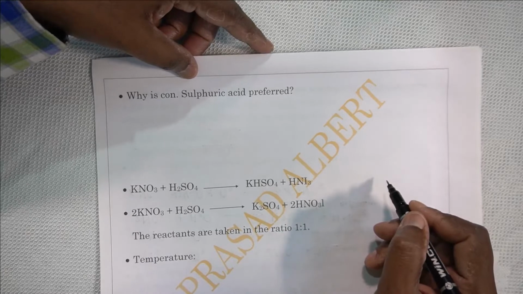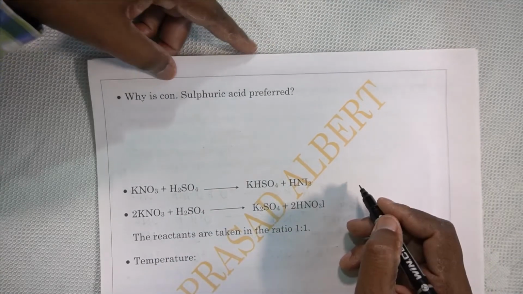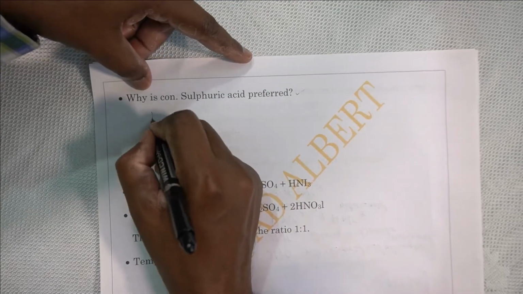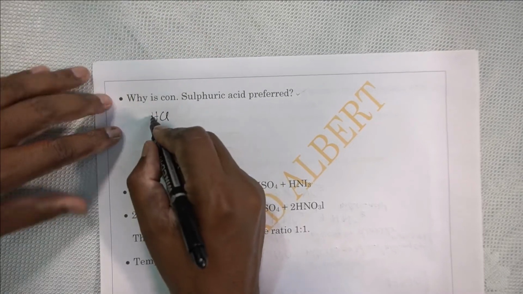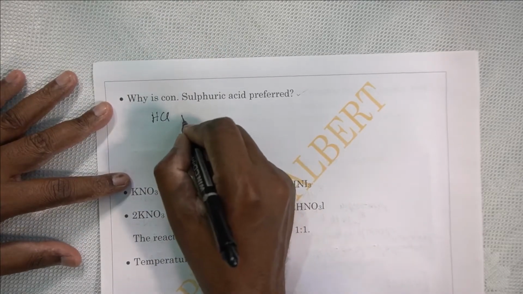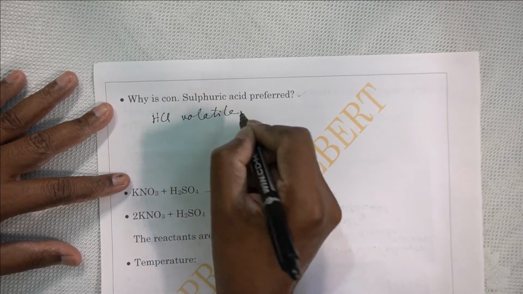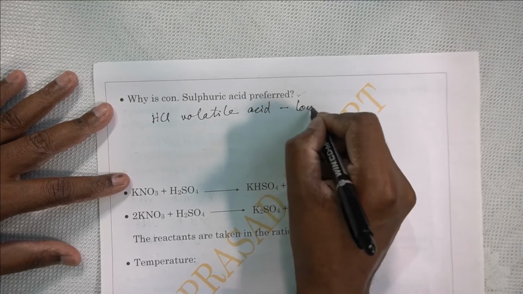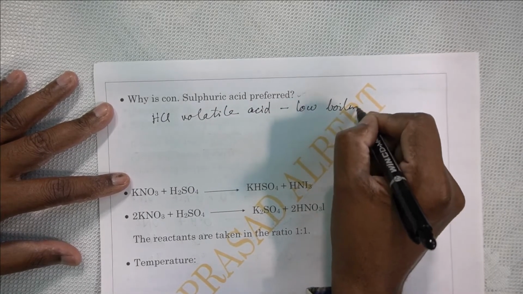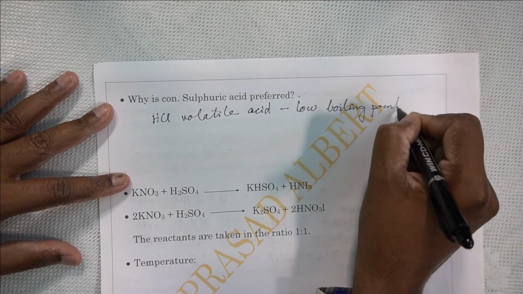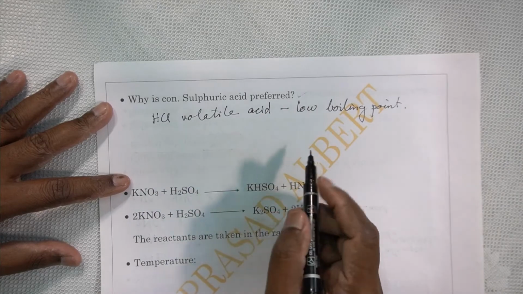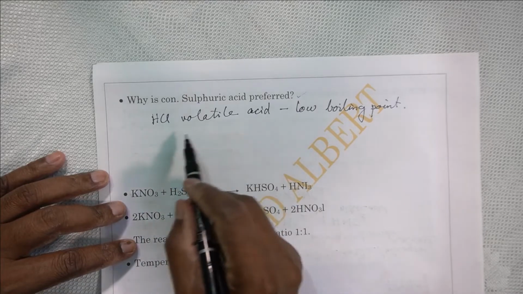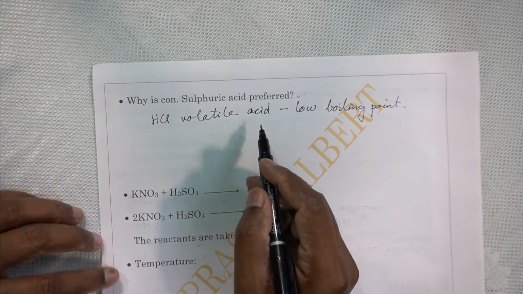Now the question that we need to understand before we proceed is, why is concentrated sulfuric acid preferred? The reason is, the other acids available: hydrochloric acid is one acid. Hydrochloric acid is a volatile acid. What do you mean by volatile acid? Volatile acid means it has a low boiling point. What does it indicate? It means that if you heat the substances in the test tube, the volatile acid will vaporize out and go away. So the reaction cannot proceed.